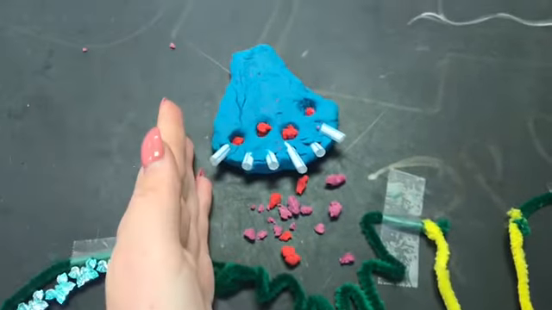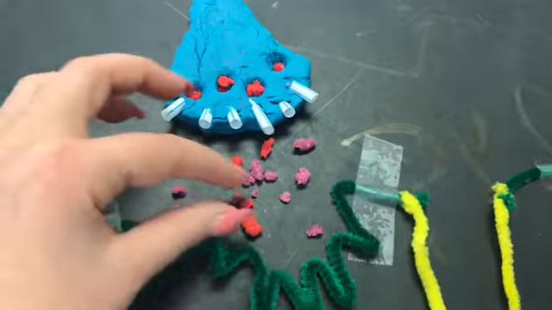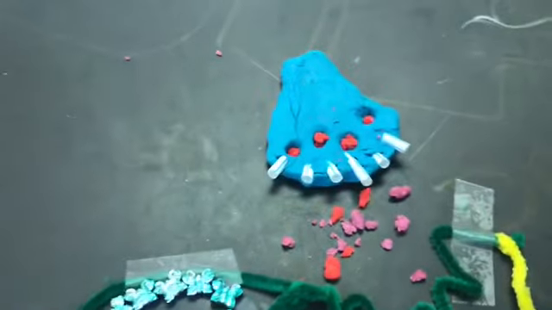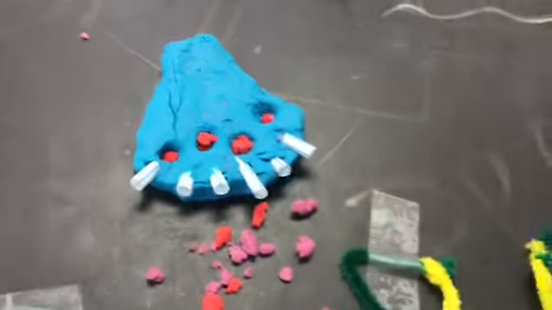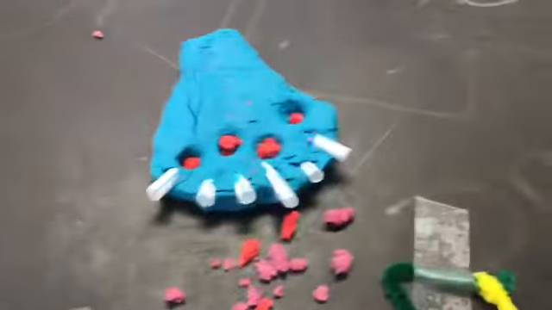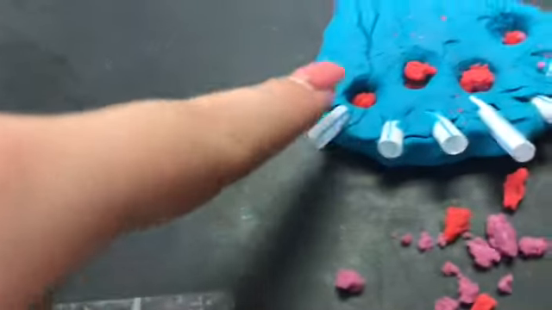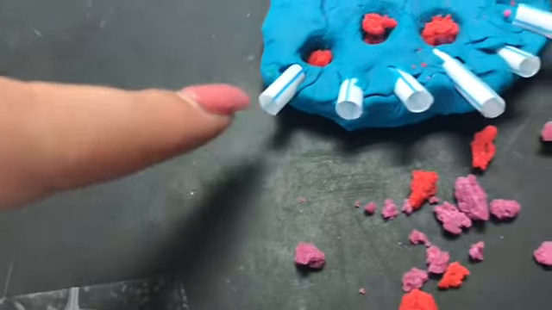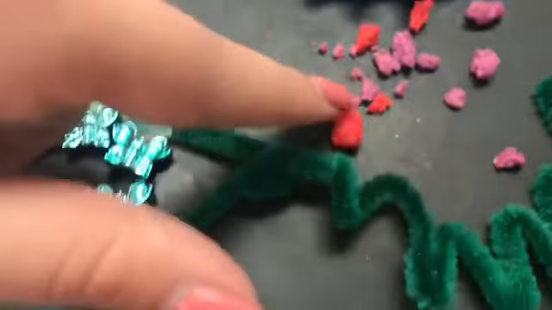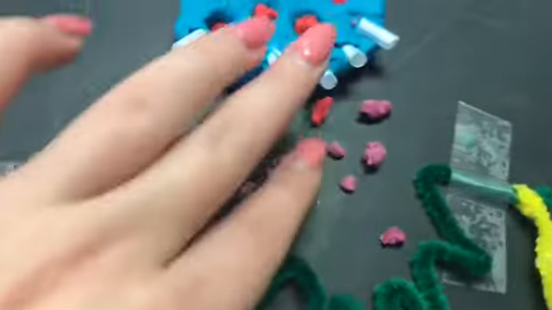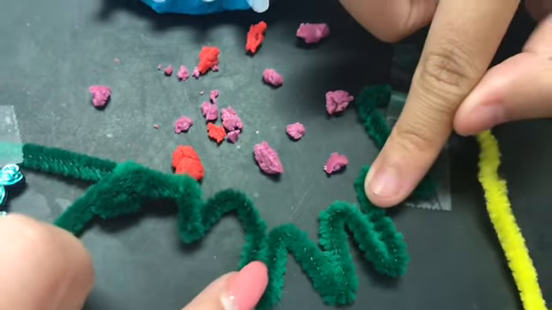Yes. There we go. And so these red and pink little things are the neurotransmitter acetylcholine. These are where the acetylcholine comes out of the axon, and right now these acetylcholines are in the synapse and they are going to the membrane.